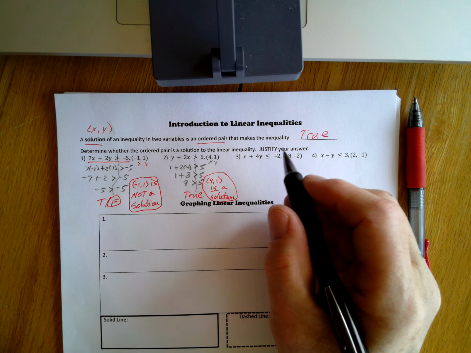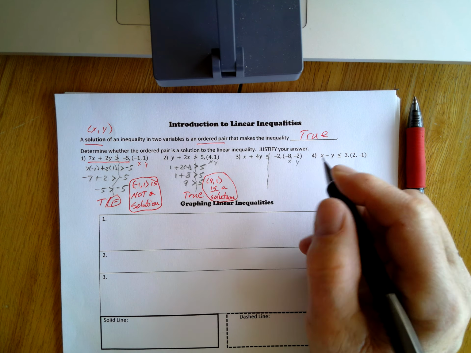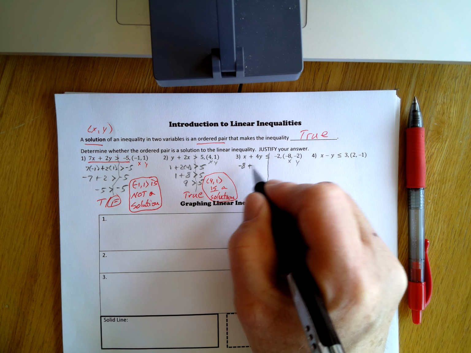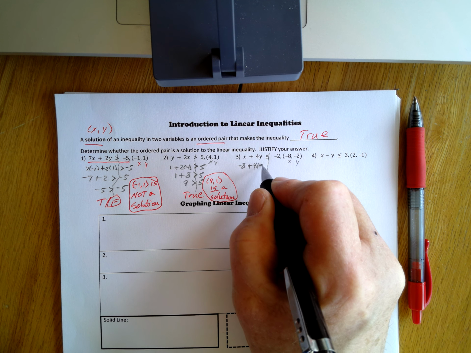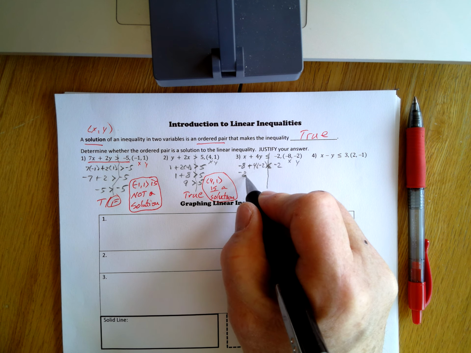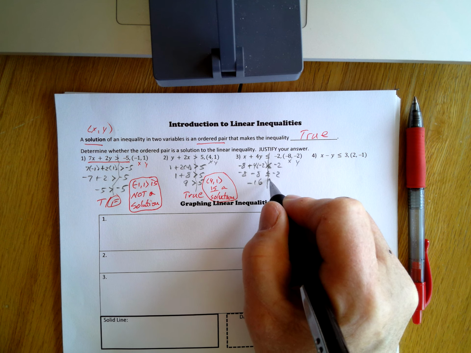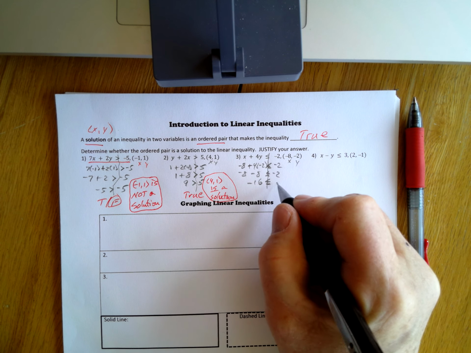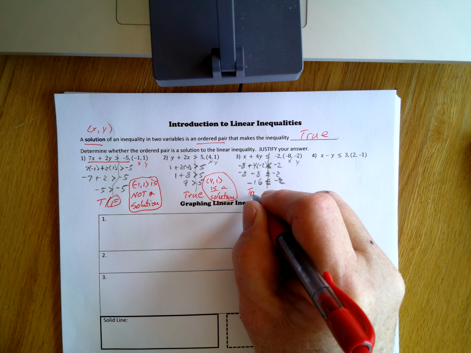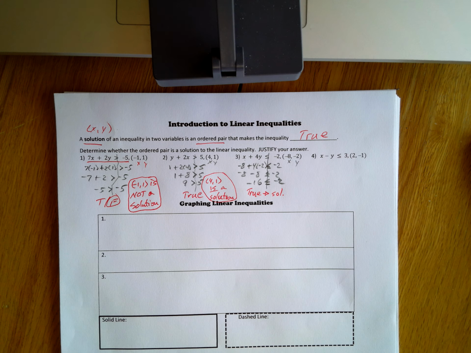Moving on. This is x, this is y. So x is negative 8 plus 4 times negative 2 less than or equal to negative 2. Negative 8 minus 8 less than or equal to negative 2. Negative 16 less than or equal to negative 2. True. Solution. It is a solution.